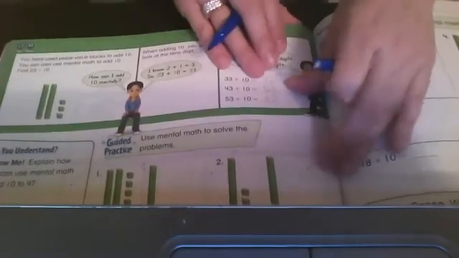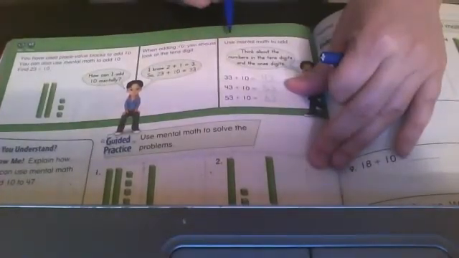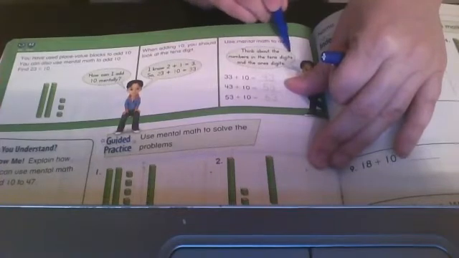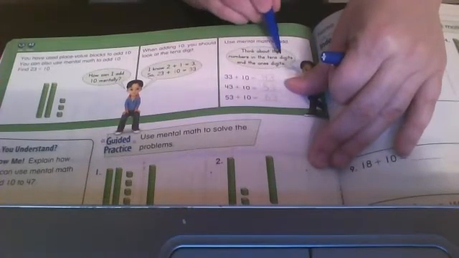Okay, let's take a look at the last box. Use mental math to add. Think about the numbers in the tens digit, add the ones digits.